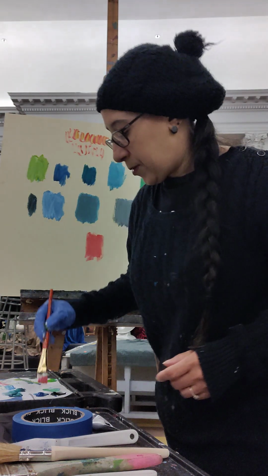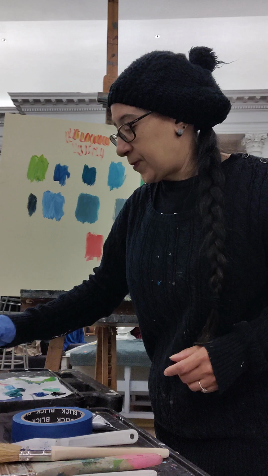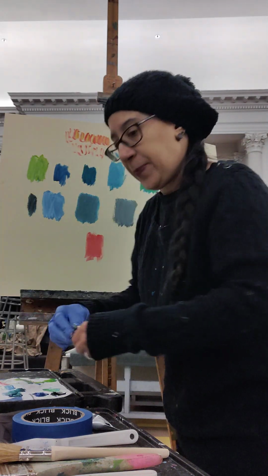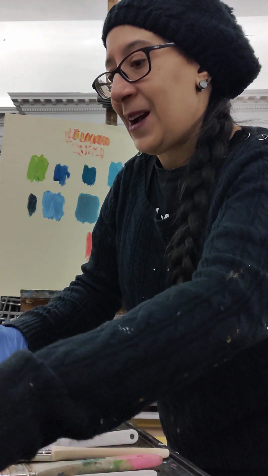Another color that will work well, let's do it real fast. Do I have it here? Yes. Would be a purple. So we'll do that last and move on.